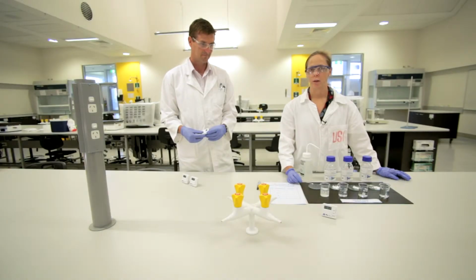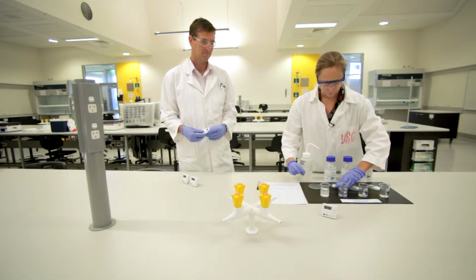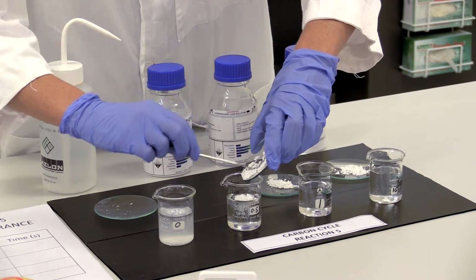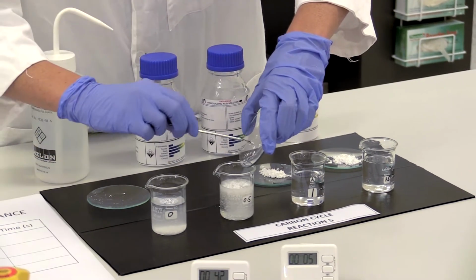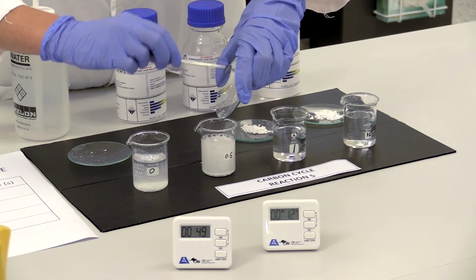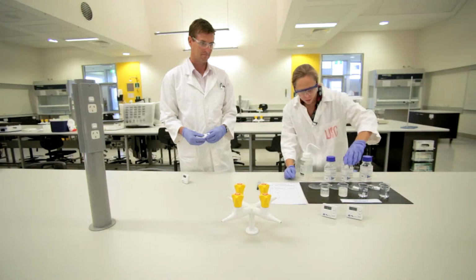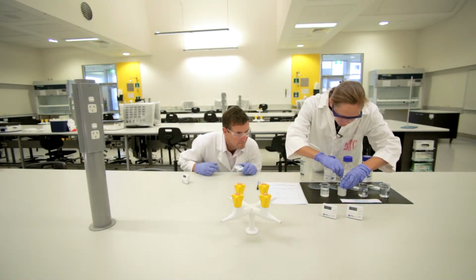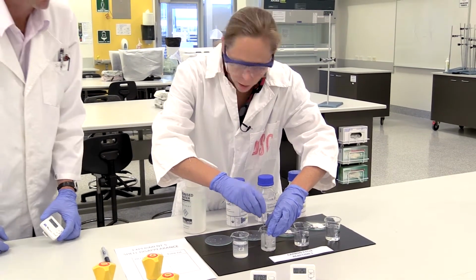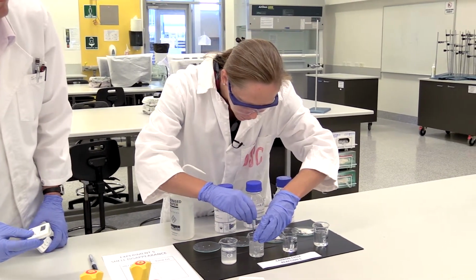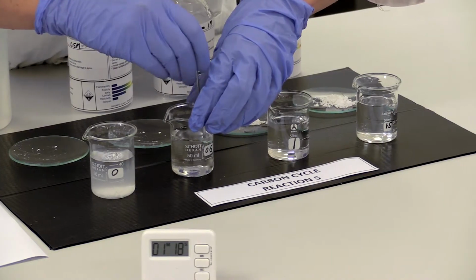So I added 0.5 grams of calcium carbonate to 0.5 molar hydrochloric acid. And start. Okay, so we need to swirl, and Scott, you might want to pick that up and see if there's any left in there. Might need to give it a stir. You might want to stop this timer when the reaction has ceased. Yep, I can't see any more calcium carbonate.